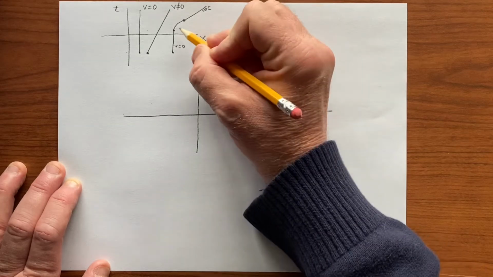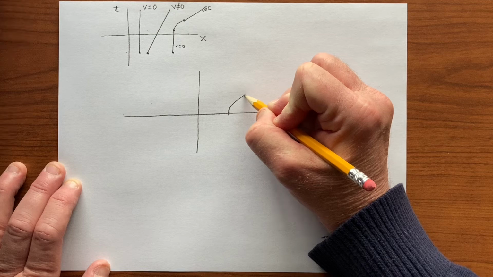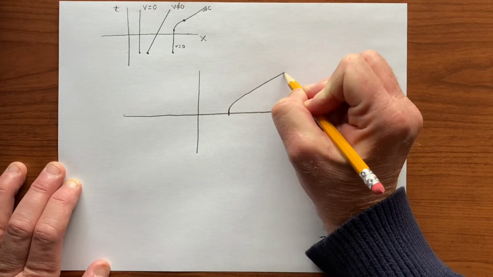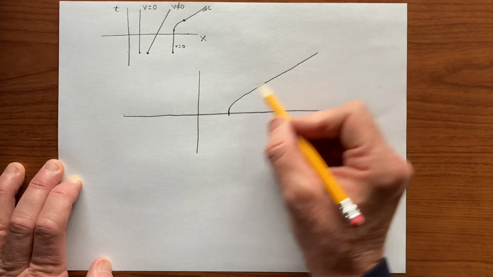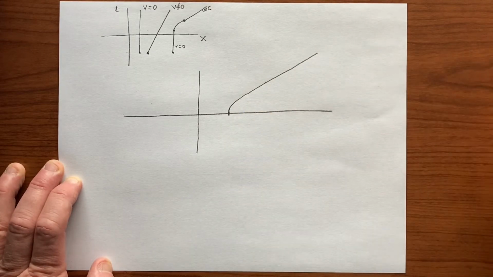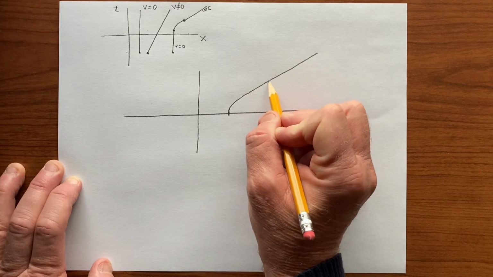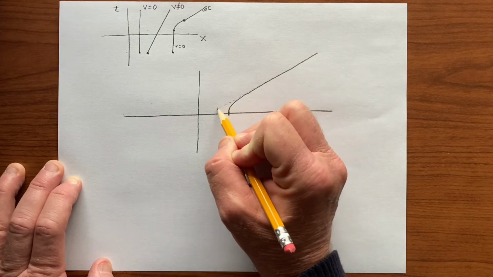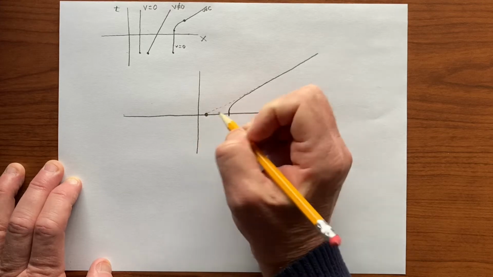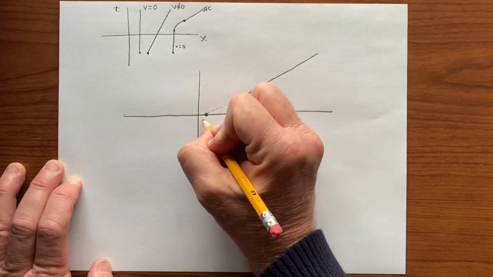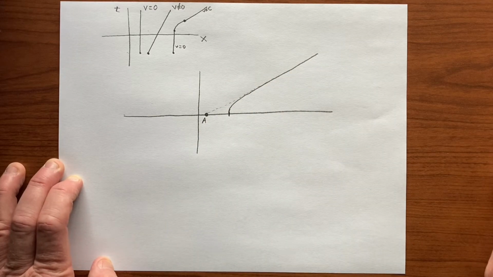So I'm bending. I'm going to bend like this, and I can't go faster than the speed of light, so I will asymptote to a 45-degree slope. And so this line here has to, let's just call that A. That's some event in space-time.